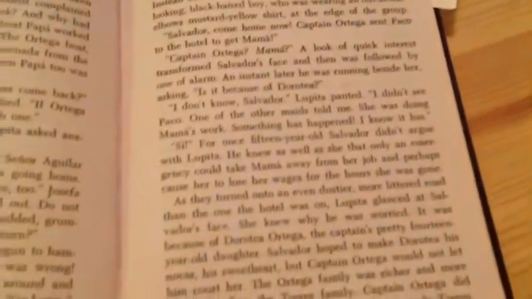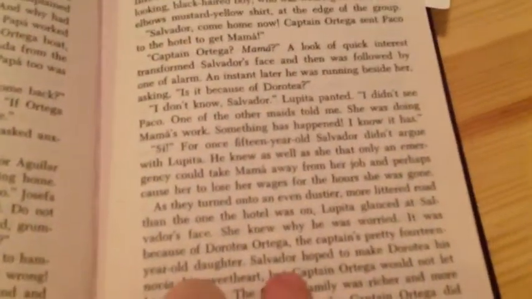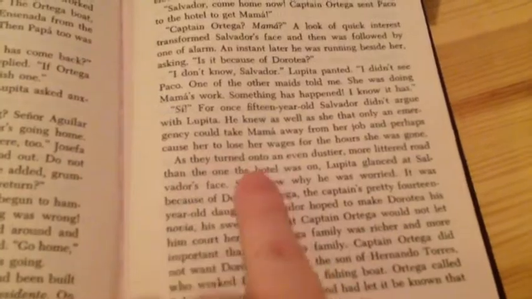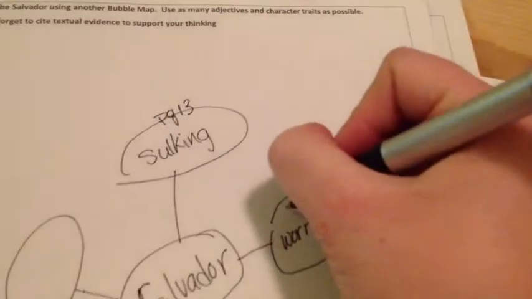Okay, another way that on page 13 Salvador is described is when he finds out that Captain Ortega came. It says that Salvador was really worried, and then Lupita says she knew why he was worried. Okay, so we're going to put that he was worried. That's another way to describe him, and that is also on page 13. So I'm going to cite page 13 right in my bubble to describe Salvador.